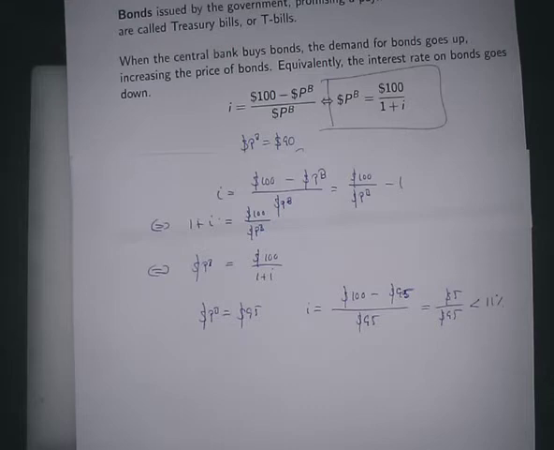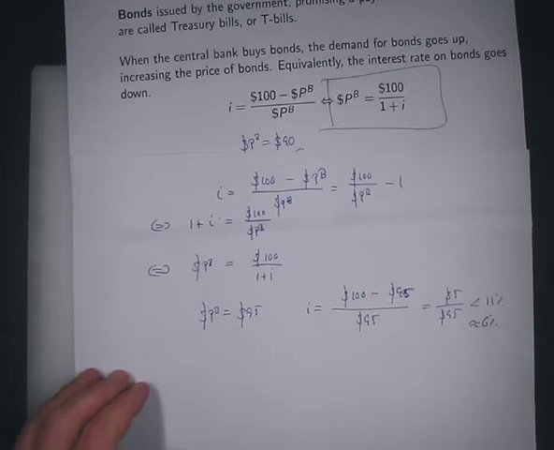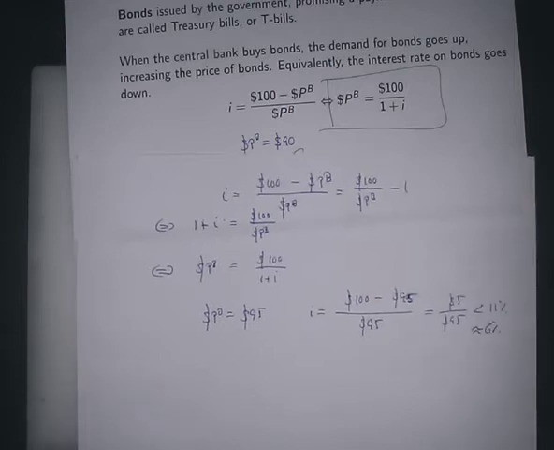So if you hear in the news that the bond market went up, it means that actually the interest rate is going down. But how could this happen?